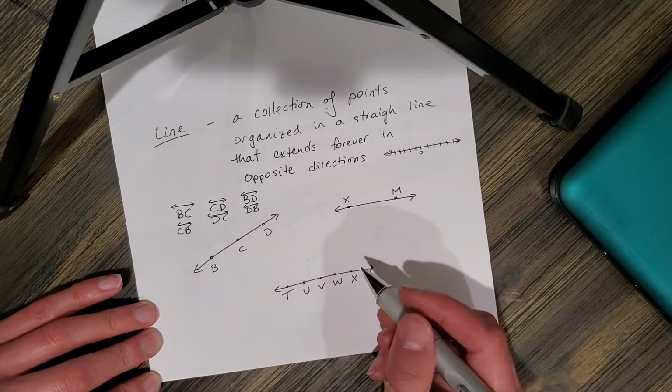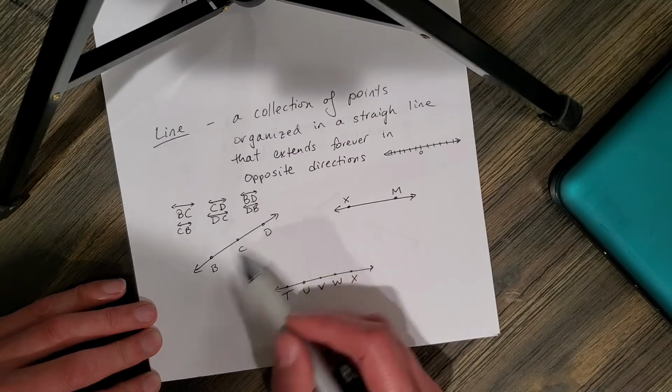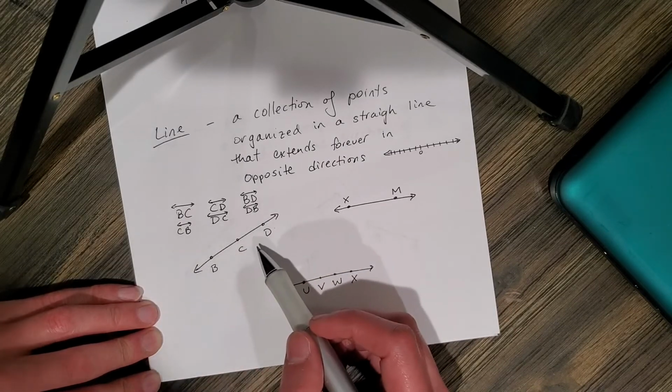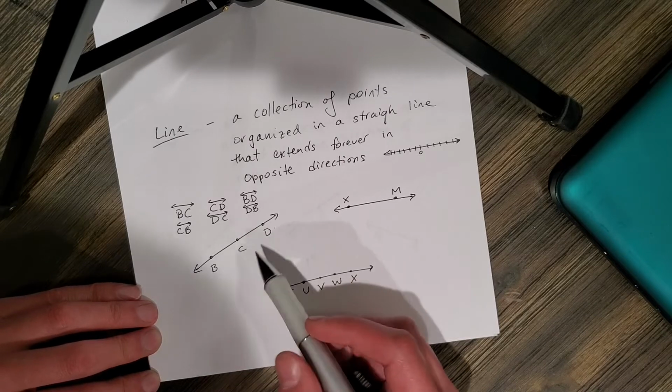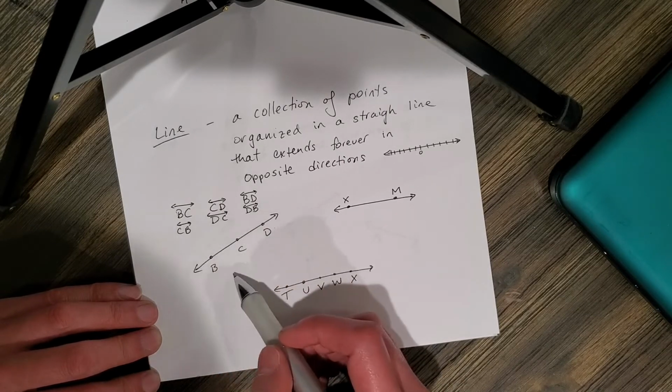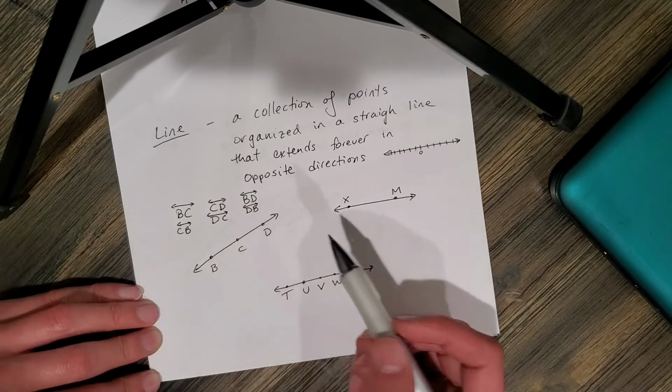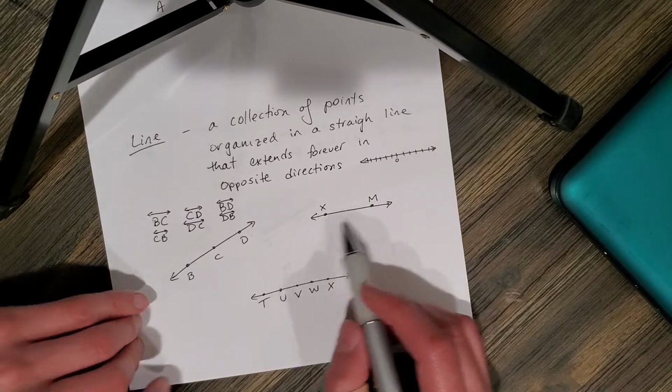Now, using the information I have in this line, I've named this line in every possible way I could. Notice here, I did not miss anything. I did not miss CB, it's right there. I did not miss BC, so they are all here. Now, what about this one, XM?